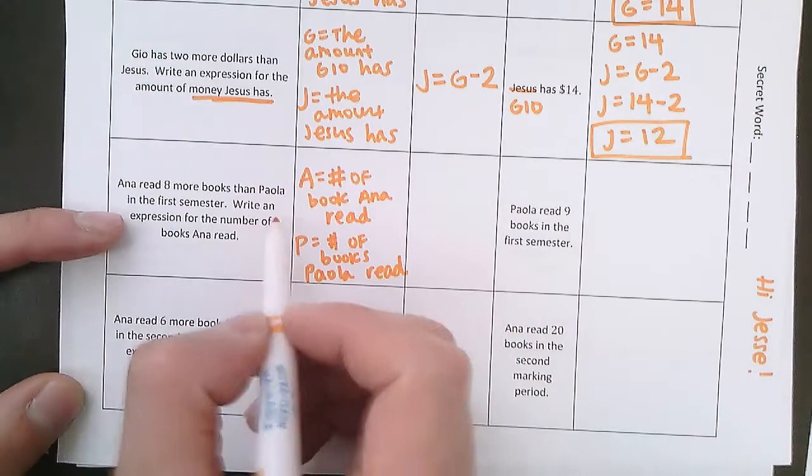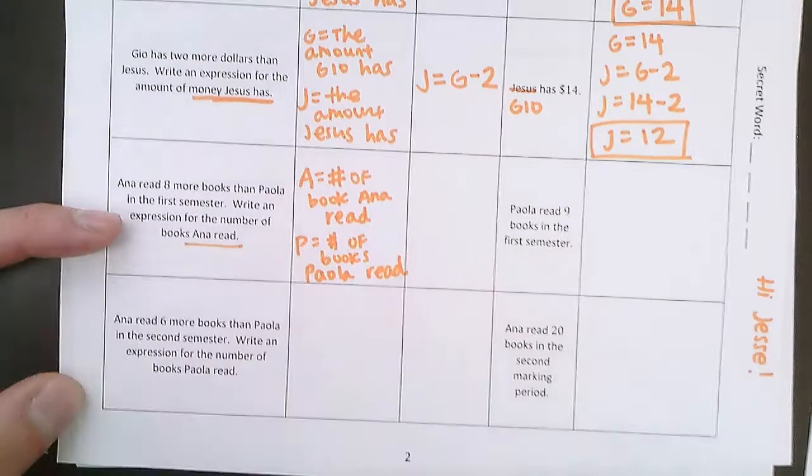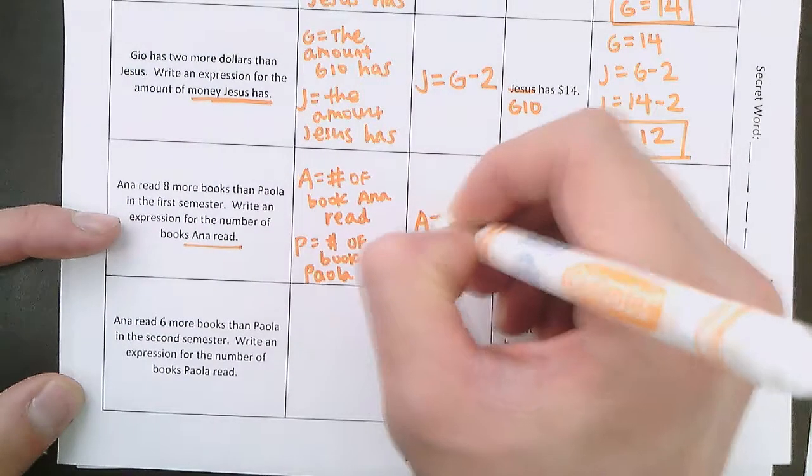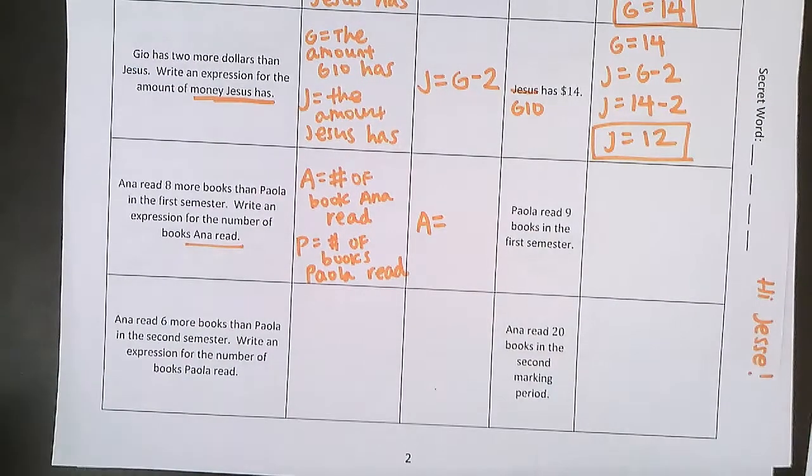It's asking us to write an equation for the number of books that Anna read, which means our equation would be A is equal to something.